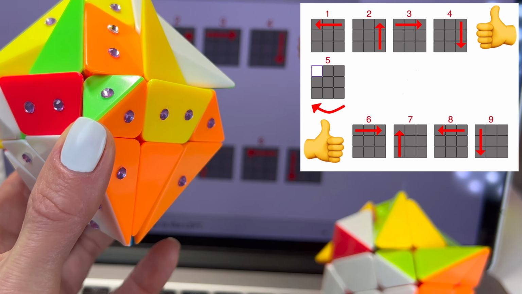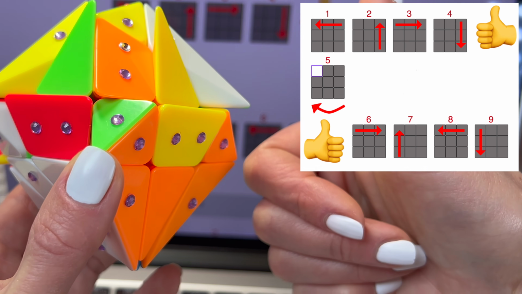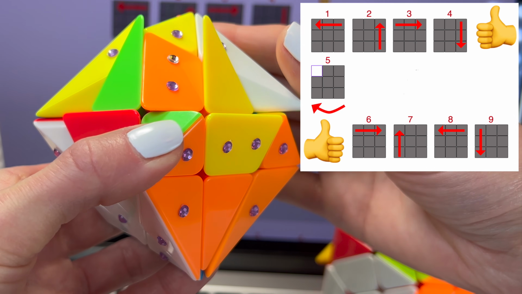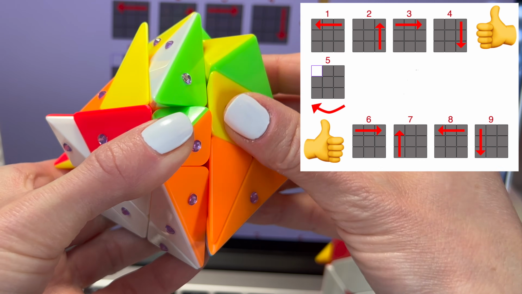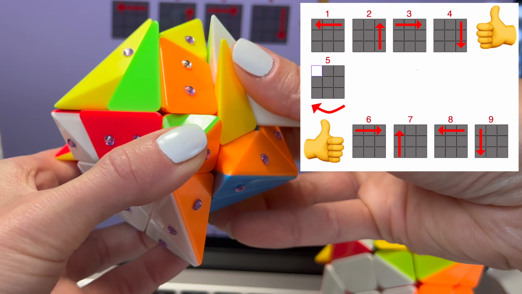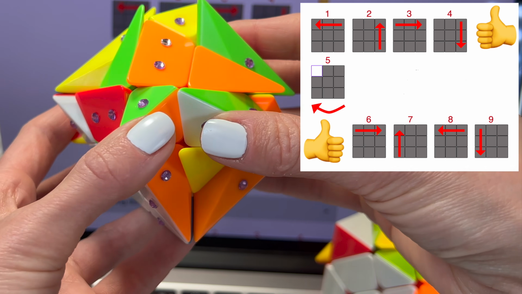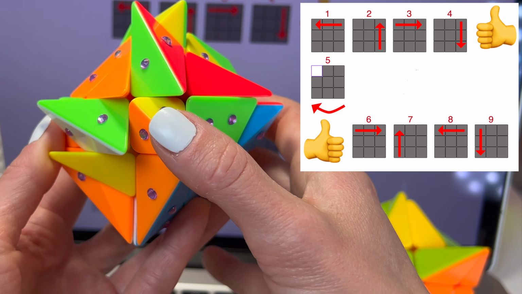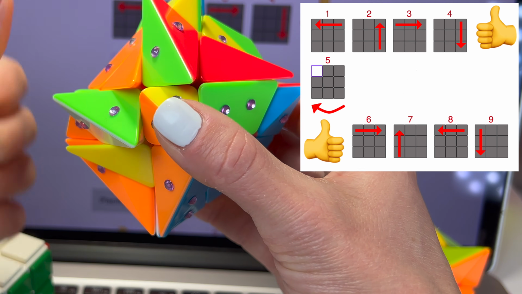The algorithm placing the edge to the right always begins with the right-hand algorithm. Hold this center and let's do the right-hand algorithm. 1, 2, 3, 4. The next movement, turn the cube to the left and fix the next center. Now we are going to apply the left-hand algorithm.